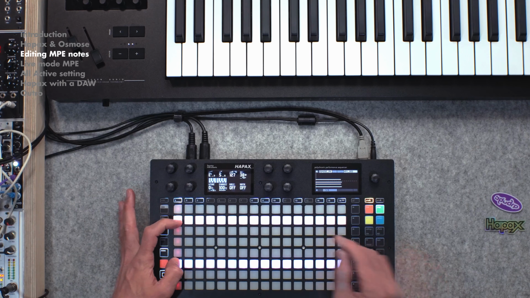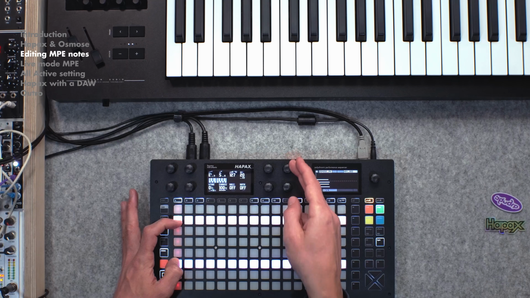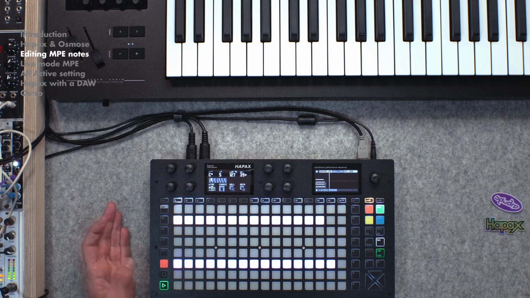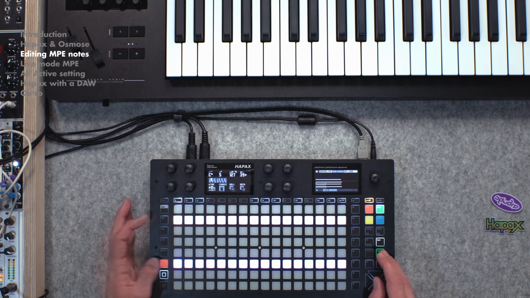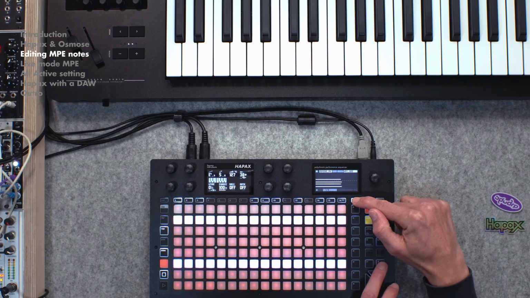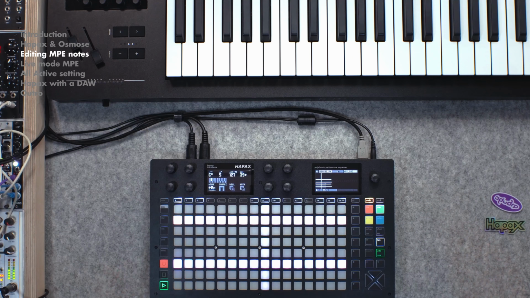You can shorten the note with the length parameter, but notice how the expression curves are shortened as well. To avoid that, you can use the warp function. Let's hold the All button to select everything, and use the plus and minus buttons. As you can hear, the notes have been shortened along with their MPE curves, keeping all the ratios the same.